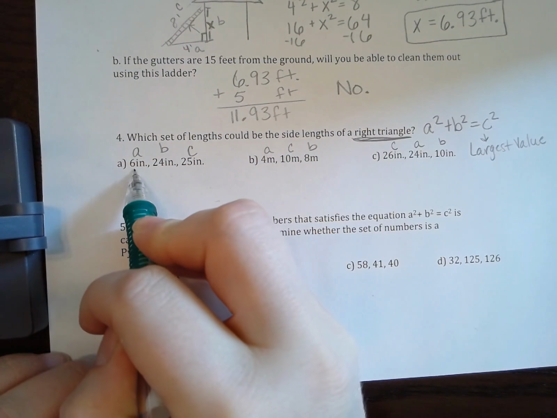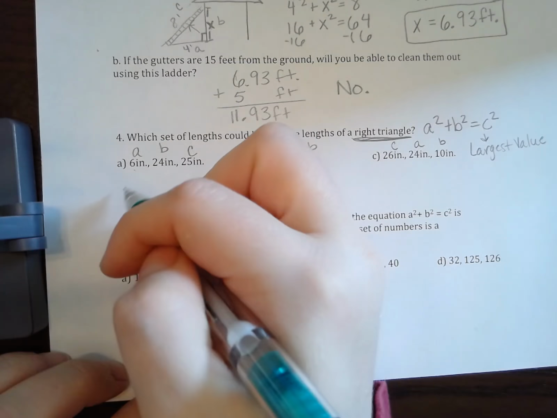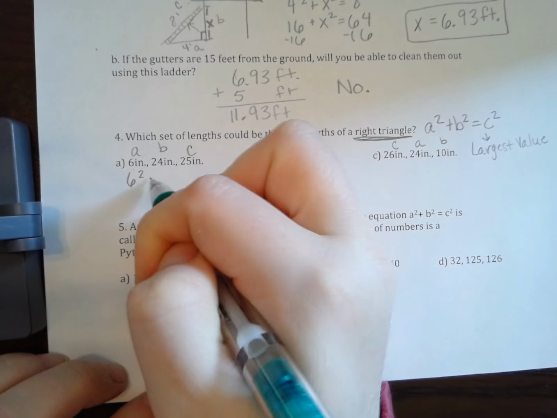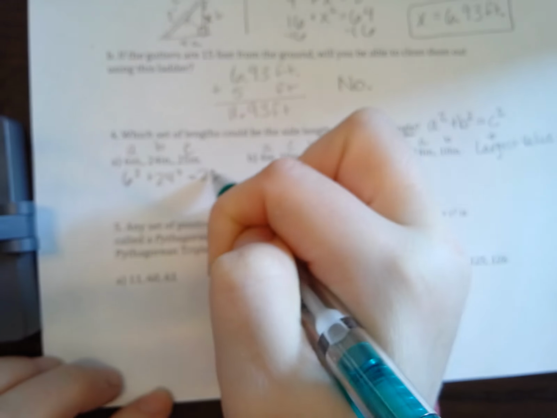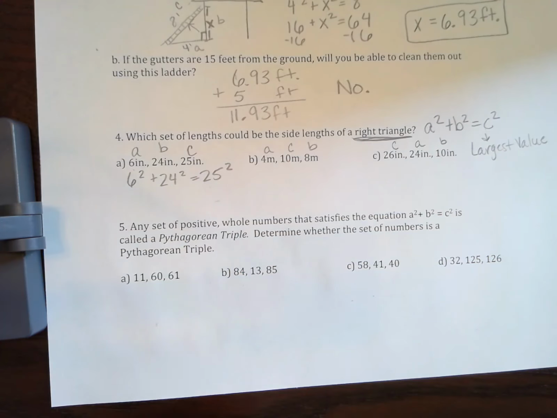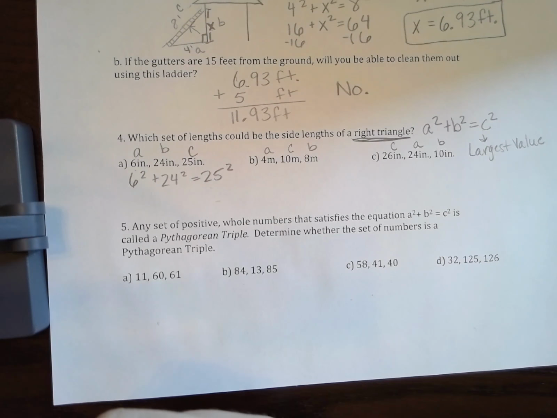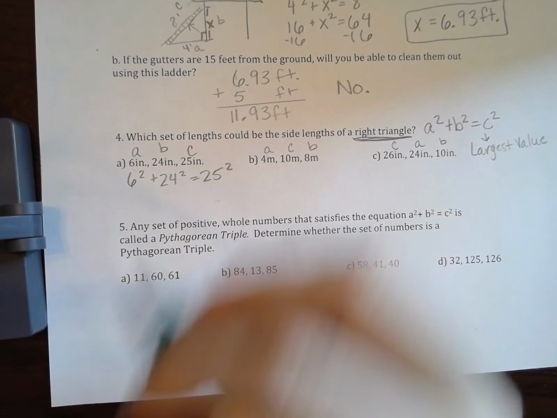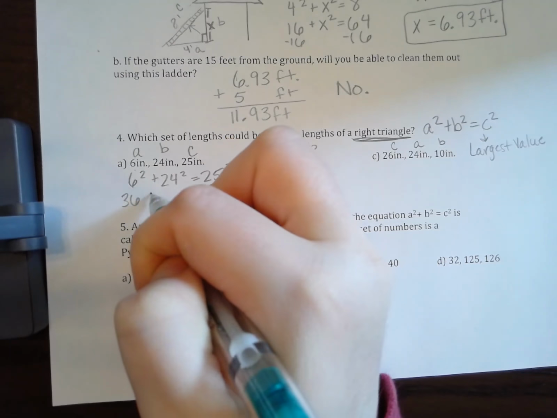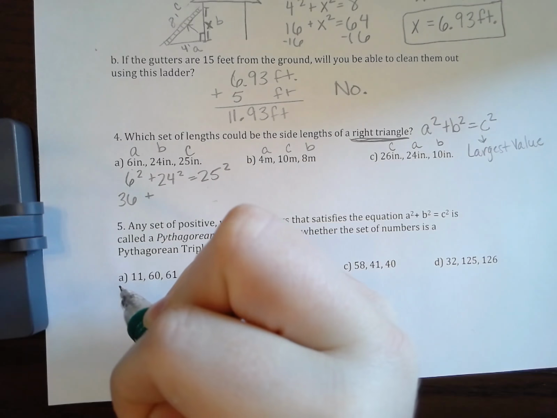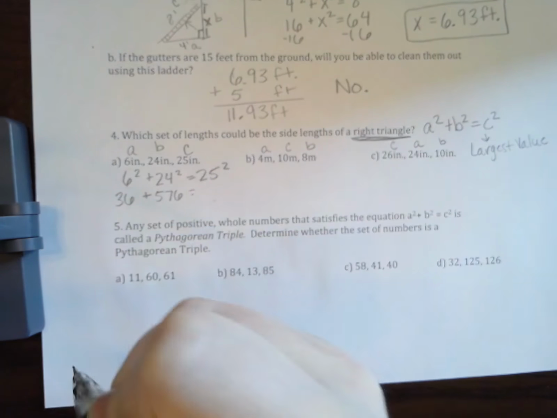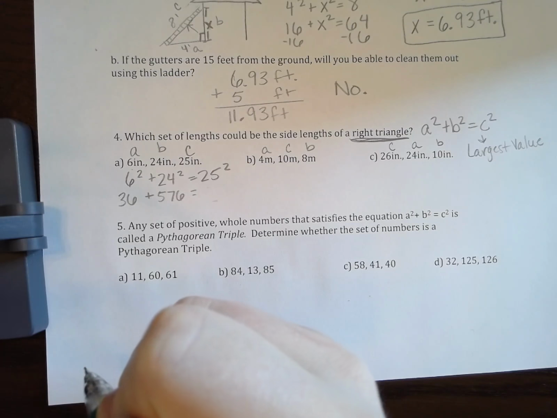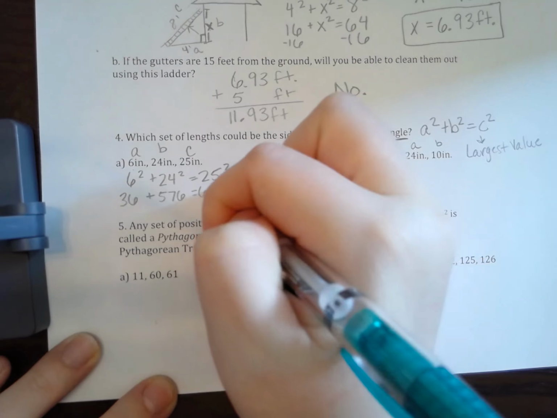So for problem A is 6. So I'm going to have 6 squared plus 24 squared. Does that equal 25 squared? Well, like I said before, you're probably going to want a calculator. 6 squared is 36. 24 squared is 576. And 25 squared is 625.